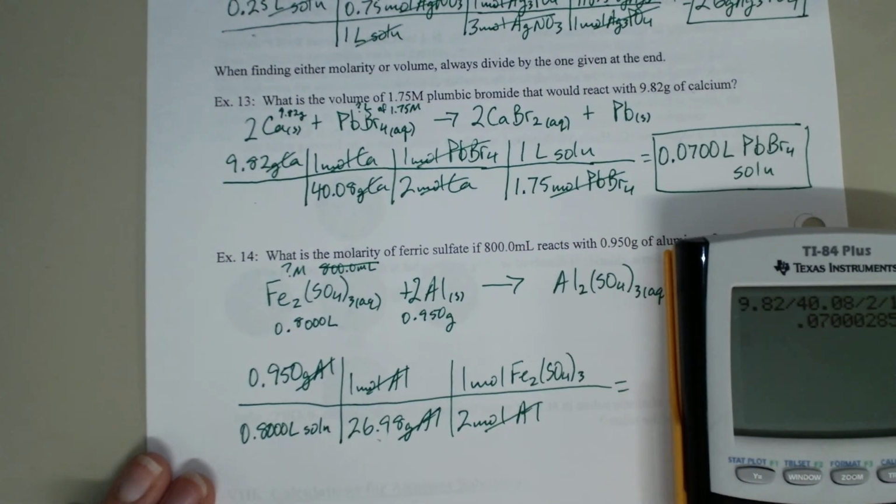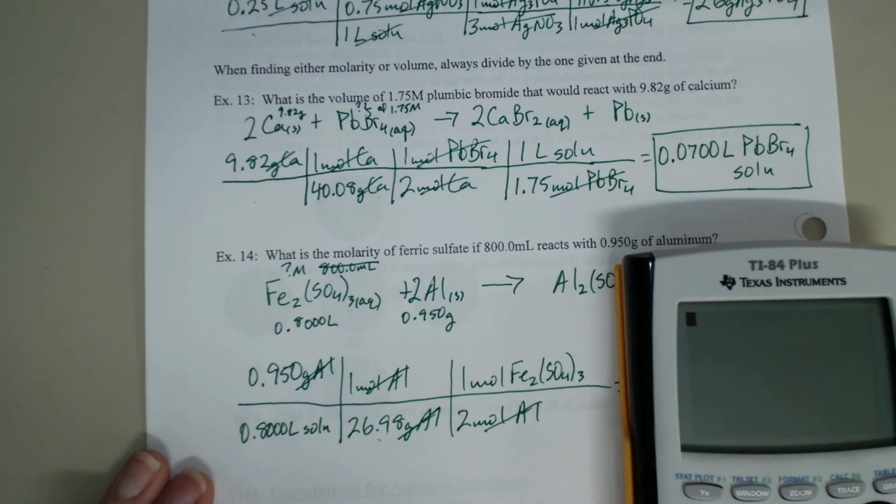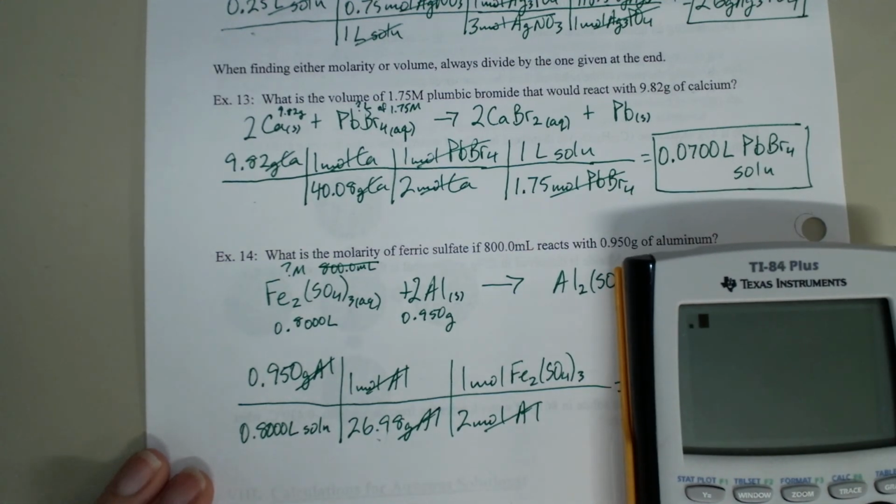So I just do my math. Okay, and I have 3 sig figs there and 3 sig figs there. Everything else is a constant, so my answer should be in 3 sig figs.